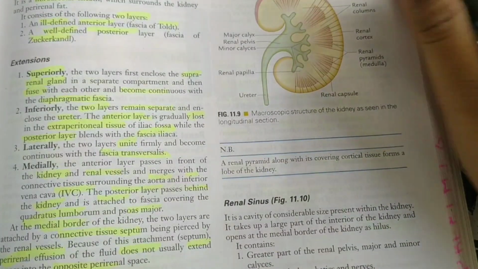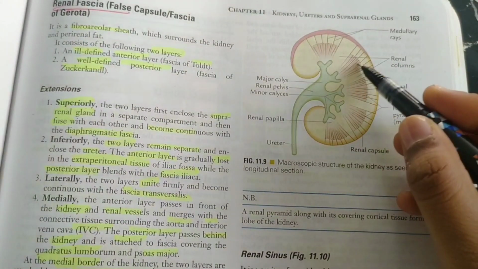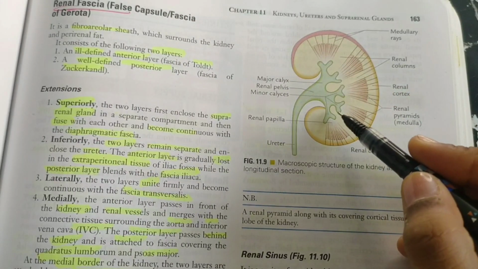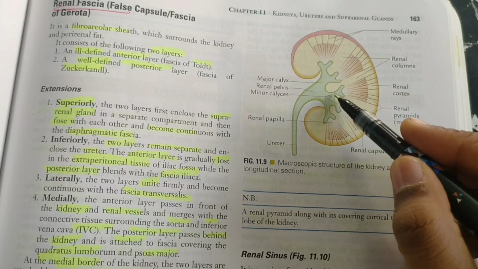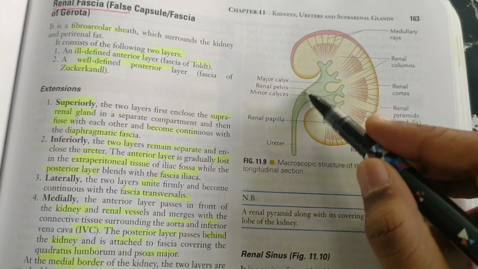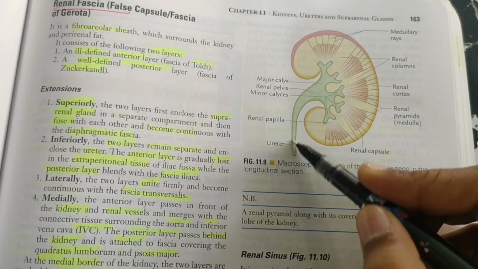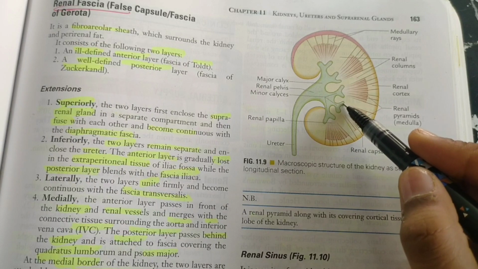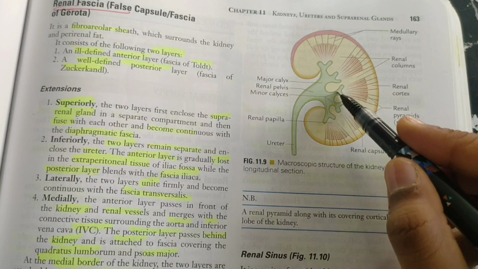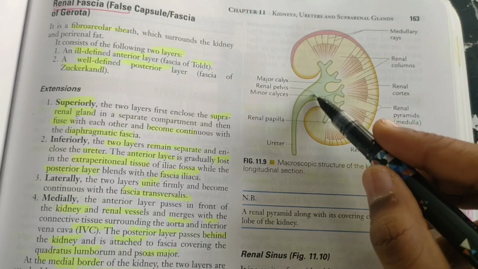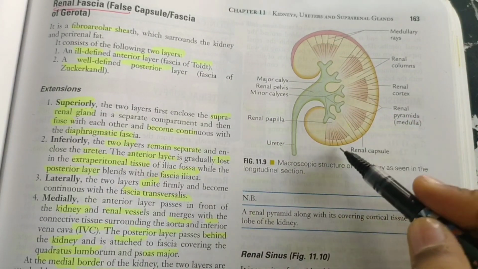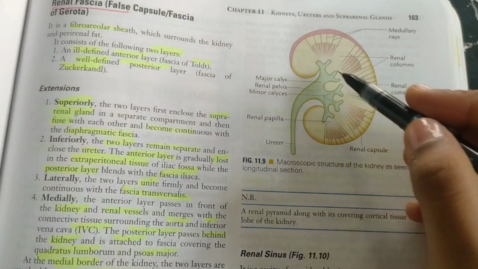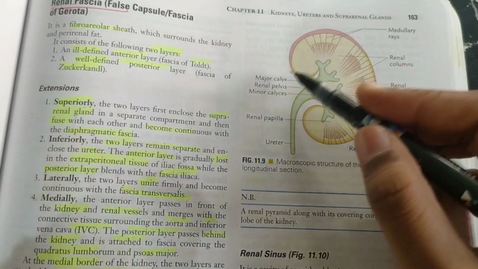And the other thing will be the microscopic structure of the kidney. In the microscopic structure, you can see these are the renal pyramids. This is the kidney, and these are the columns where there will be collecting ducts, and these are the minor calyces, and that opens into the major calyx that will open into the renal pelvis, which continues as the ureter. Here renal pyramids open into the minor calyx. Many minor calyces join to form the major calyx. Major calyx into renal pelvis, which continues as the ureter. This is the capsule, renal pyramids, renal cortex and medulla, renal columns. These are medullary rays. Rays means they are going like rays.